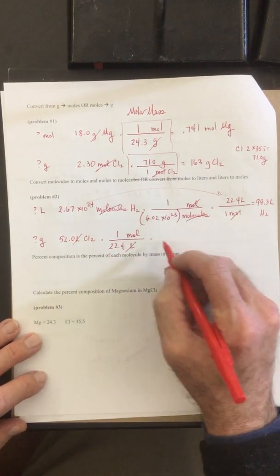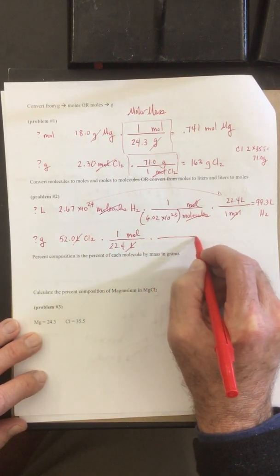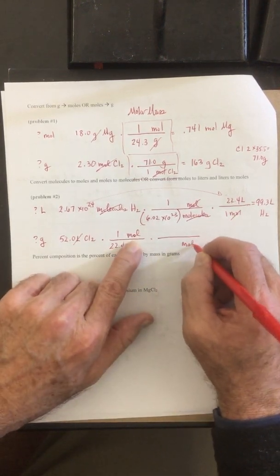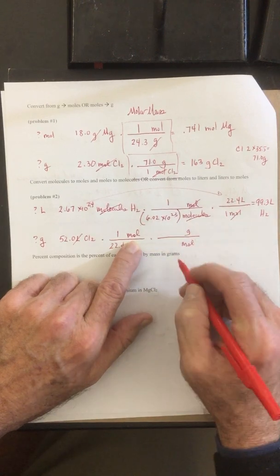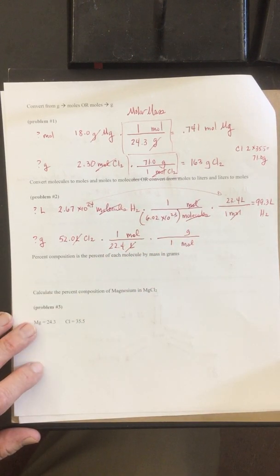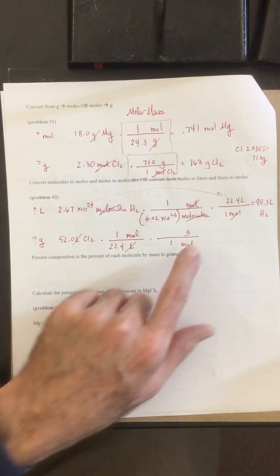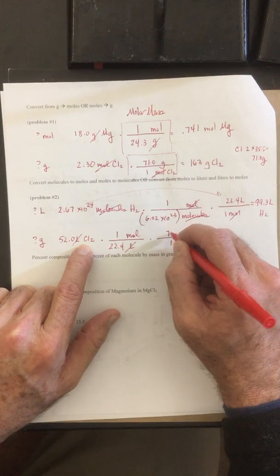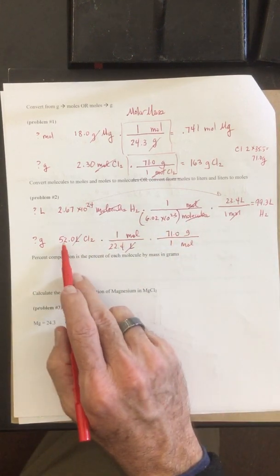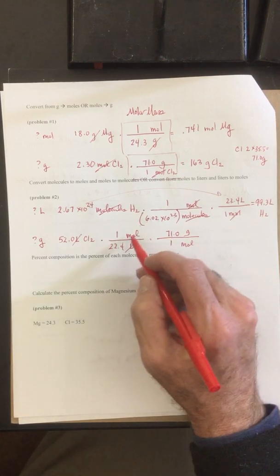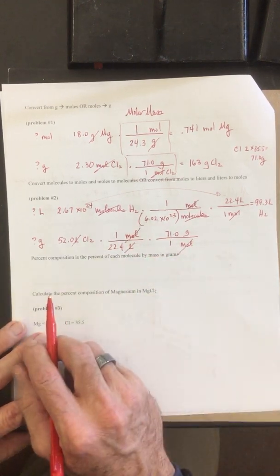Now let's go ahead and calculate this over here. I want to cancel my moles with moles and convert to grams. 1 mole of material will weigh how many grams? This is chlorine, so we're going to be bringing this number down here, 71.0. So I'm going to have roughly double of 71.0. The moles cancel, the moles cancel.